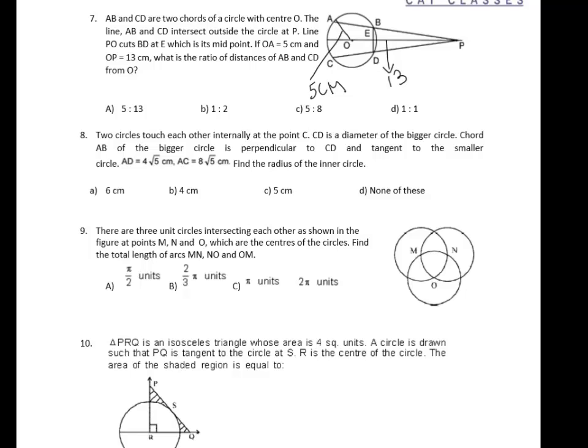So from the center point of the circle, we need to find the distances to the two lines, CD and AB. How will you find them? Just focus on it. You are going to get it. What is the use of 5 and what is the use of 13?